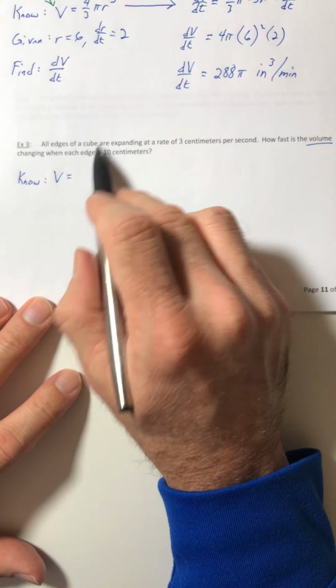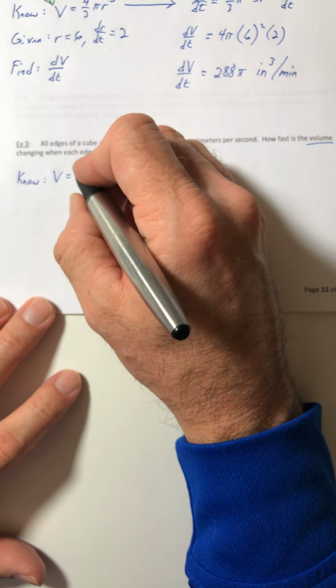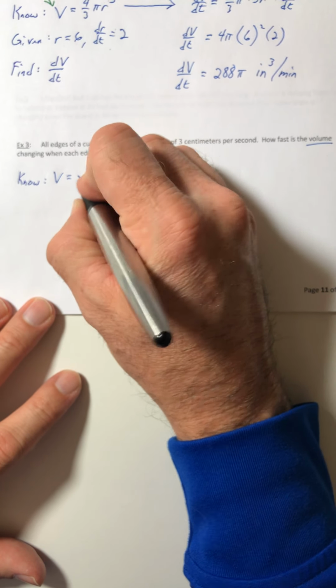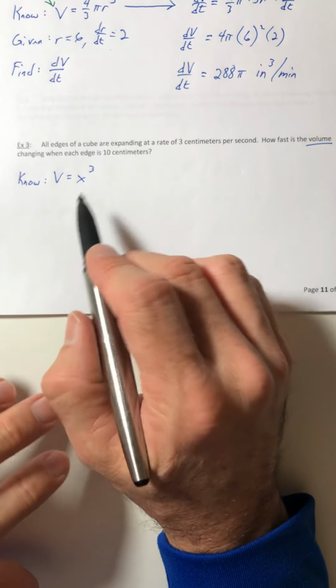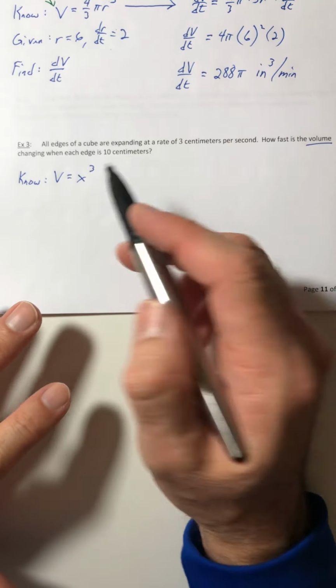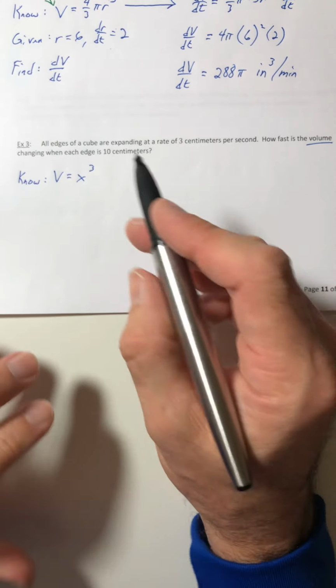And it's the volume of a cube. So a cube, length times width times height, and they're all the same, so you can just have it as x to the third. You could have it as h to the third, whatever variable you want, just pick one and go for it. Don't choose another v.